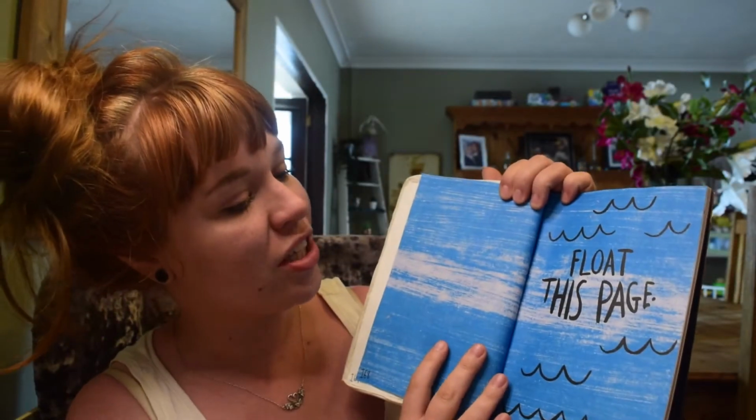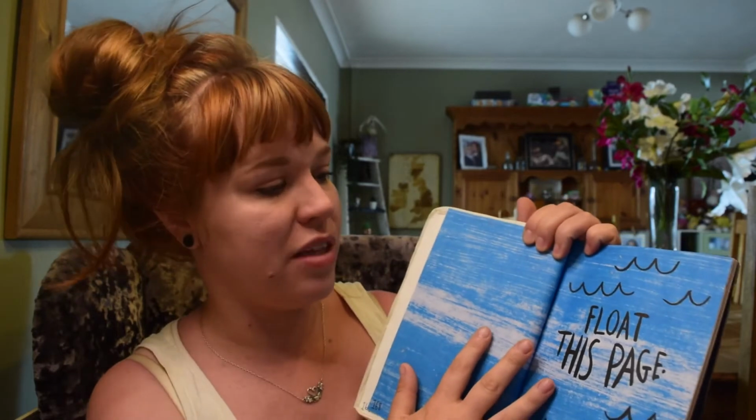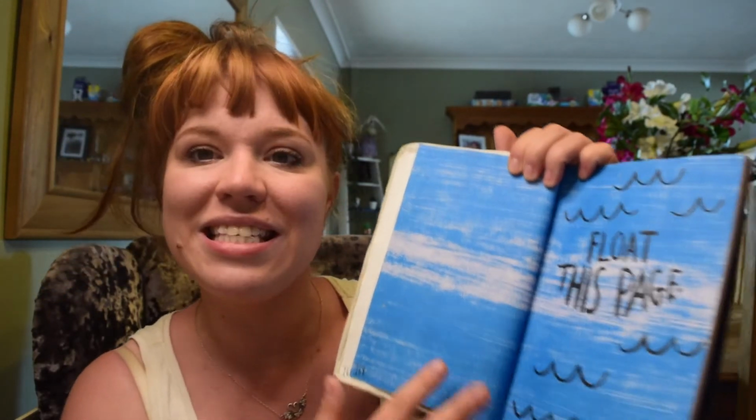Float this page. So I quite like the colour addition for this because it's blue and it's got the sea and it's quite cool. So it's already a pretty page. So I'm going to cut out this page. Yes, it's blank behind, so we can literally float this page.